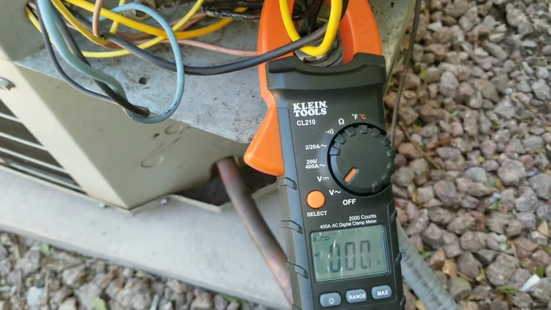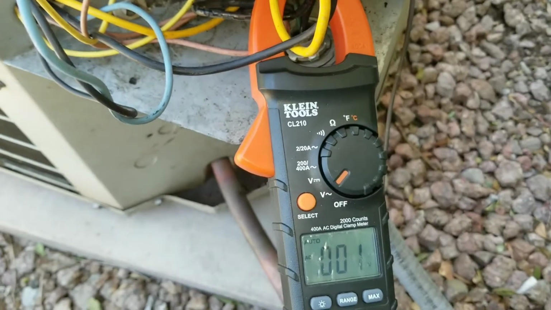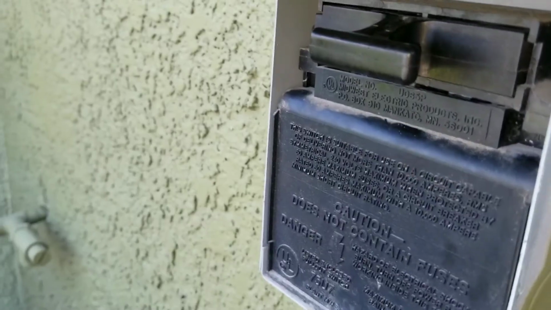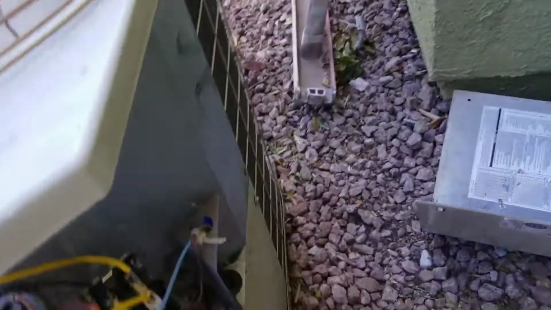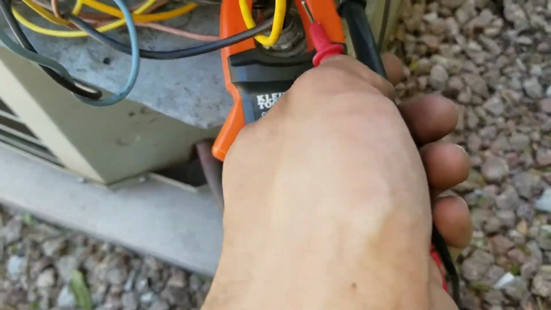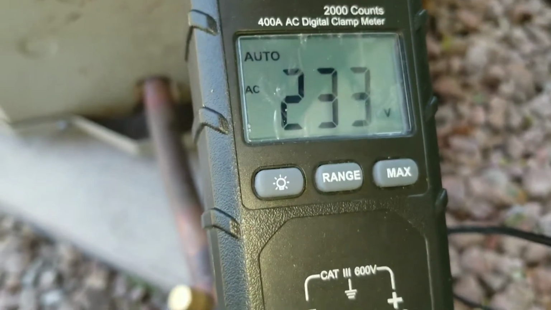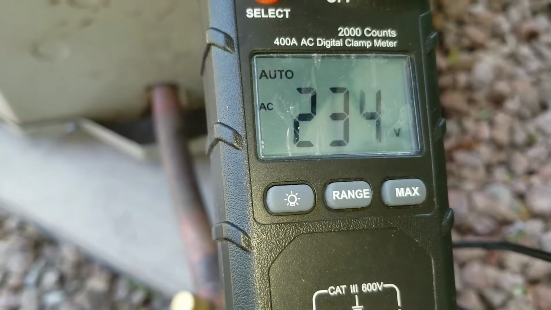So right now, we're going to plug the disconnect back in, and we're going to take a voltage reading here at the bottom. Here, my disconnect is in, and now we're going to take a voltage reading to make sure that we are getting 240 volts coming in. And you can see here we do have a reading of 240 volts.